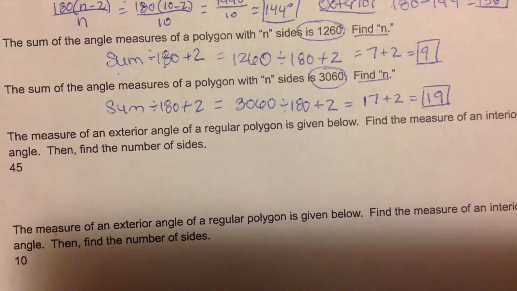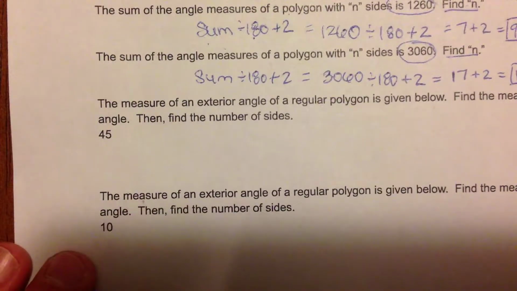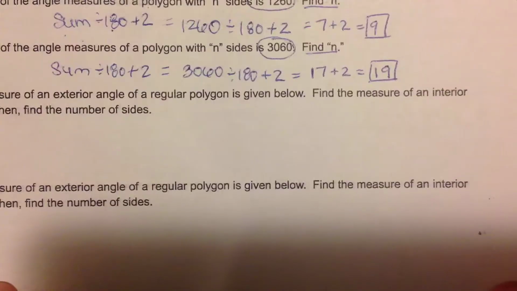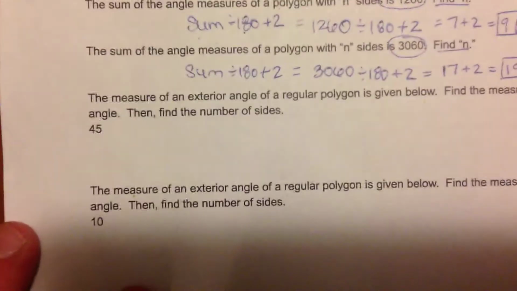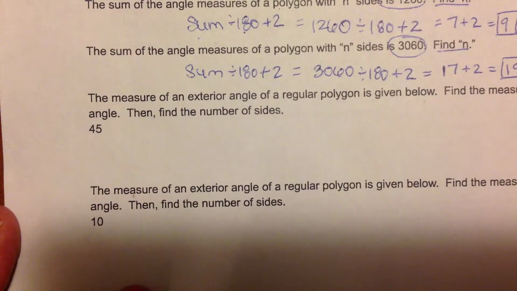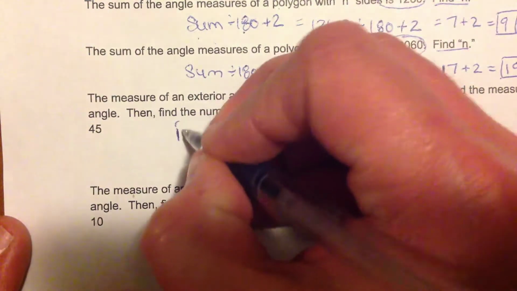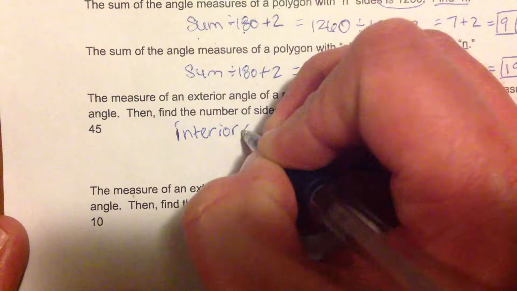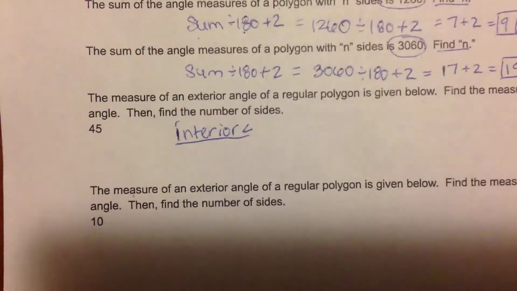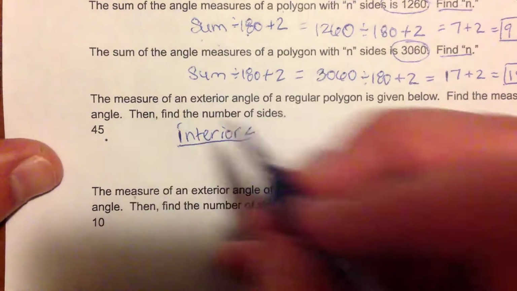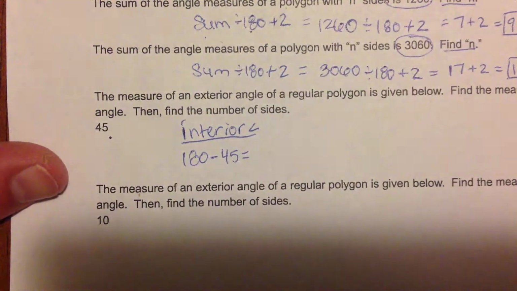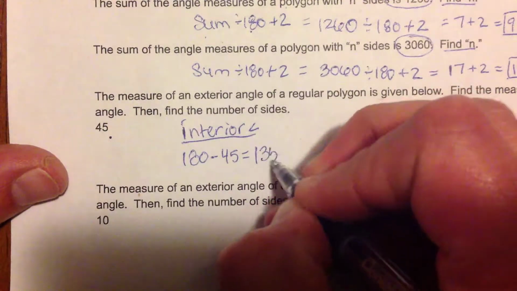Alright, the next kind of question looks a little bit different. It says, the measure of an exterior angle of a regular polygon is given below. Find the measure of an interior angle, then find the number of sides. There are going to be 2 steps because we need an interior angle first. The first thing we have to remember is that my interior plus my exterior angle add up to 180 degrees. So if they give you an exterior angle of 45 degrees, all I do is 180 minus 45. And one of my interior angles then would be 135 degrees.